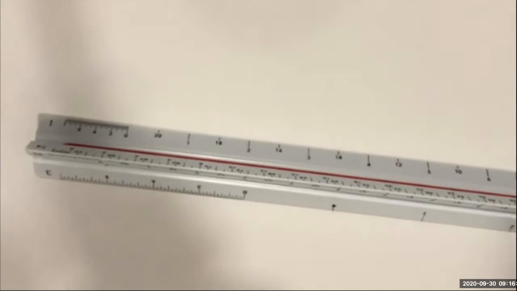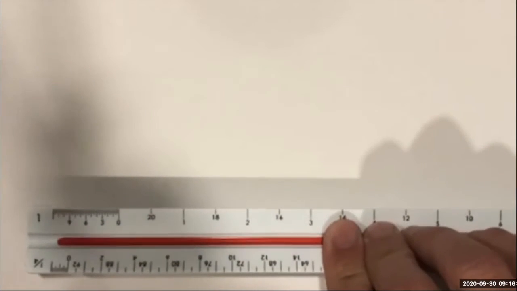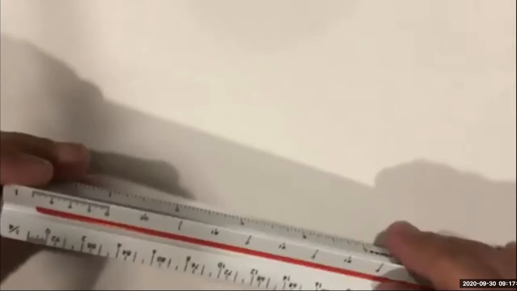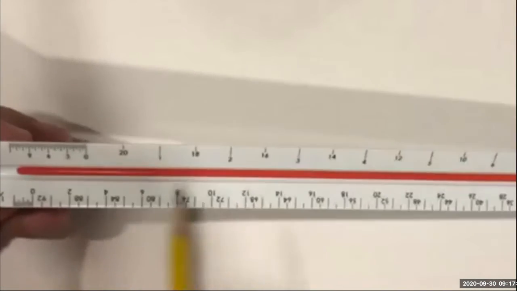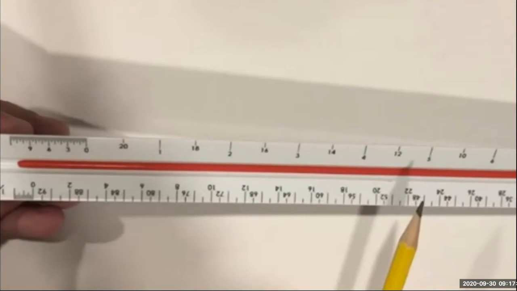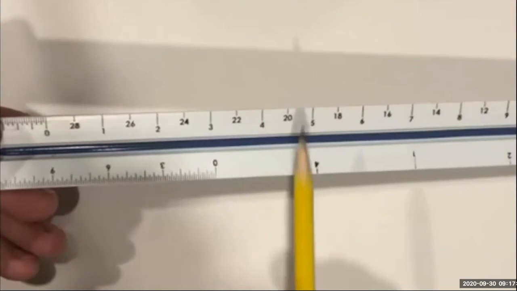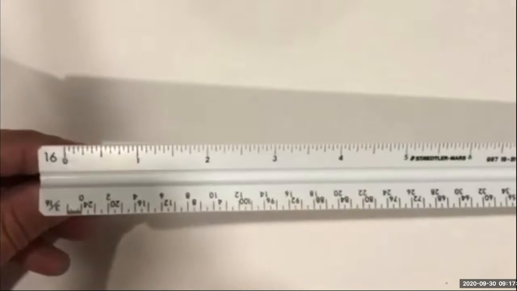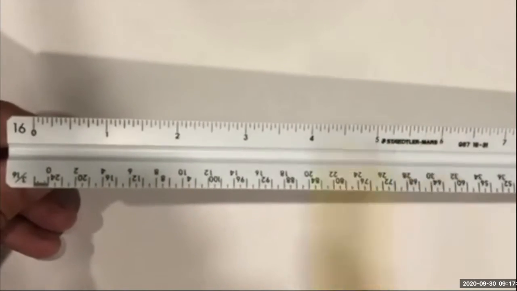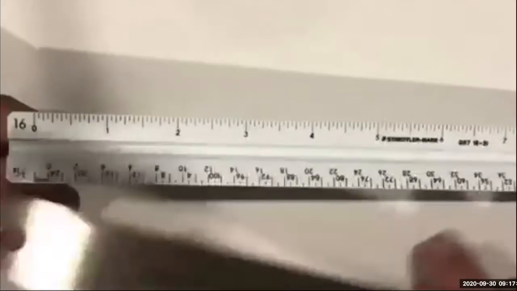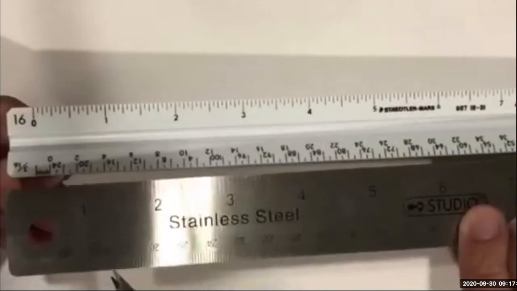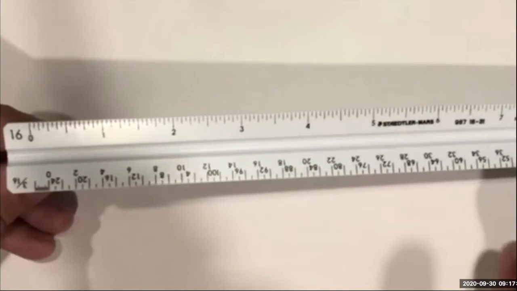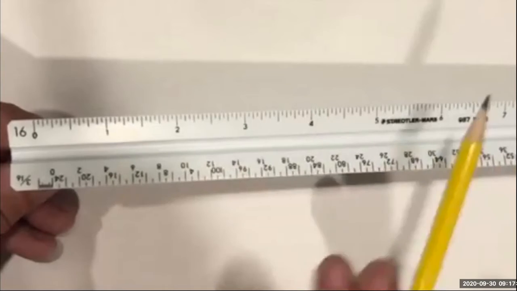So first off, a scale ruler has a bunch of scales on it. Mine happens to be color coded because I spent the extra $2 to get the color coded one. So it's got a blue side, a red side, and a white side. The white side here is just my regular standard ruler, so that's in a 1-to-1 scale. So 1 inch equals 1 inch.